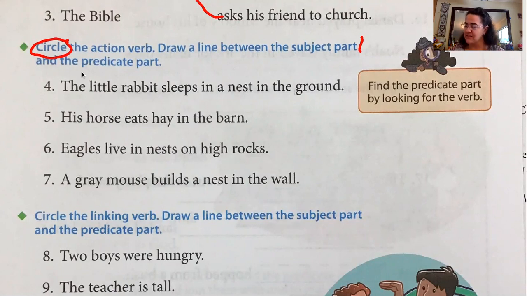The little rabbit sleeps in a nest in the ground. Boys and girls, the little rabbit sleeps in a nest in the ground. What is the action verb? Sleeps. Very good. And we would draw our line between the subject part and the predicate part. And where is the predicate part and the subject part split? JJ. Very good. Between rabbit and sleeps. So you'll draw your line there. And then we're going to do the next section.